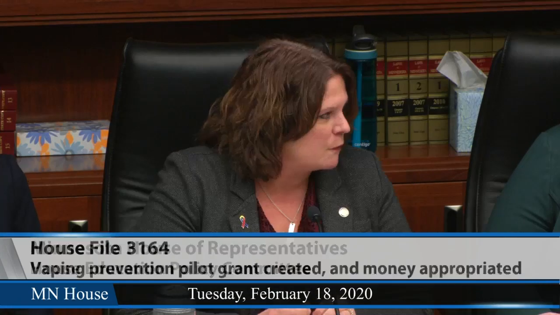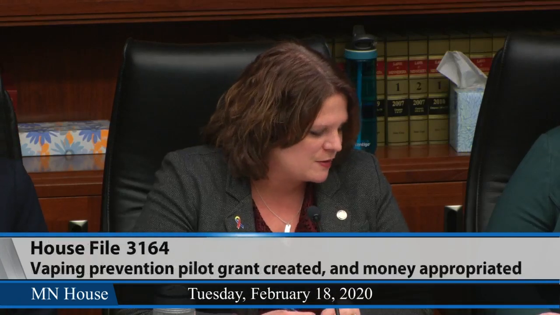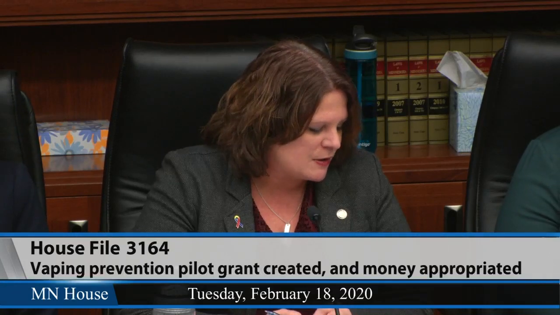Next up, Representative Edelson's House File 3164. Representative Christensen, will you move House File 3164? So moved. Representative Christensen has moved that House File 3164 be recommended for re-referral to the Education Finance Division. Representative Edelson, since you've had your testifiers talk already, do you want to just briefly explain what this bill does?